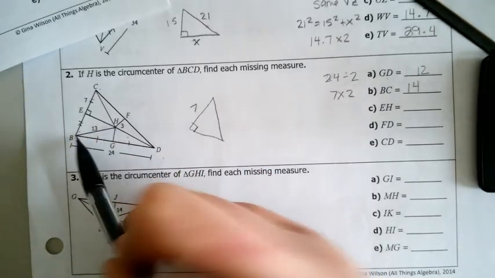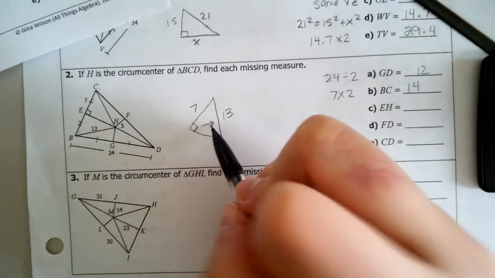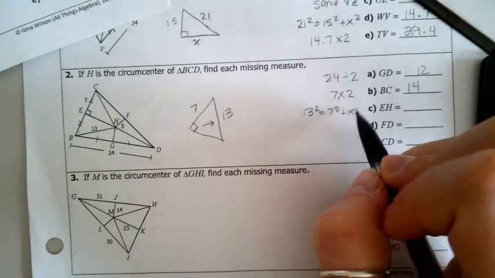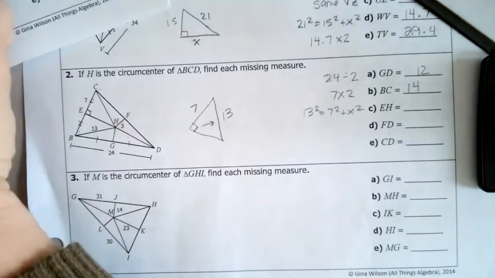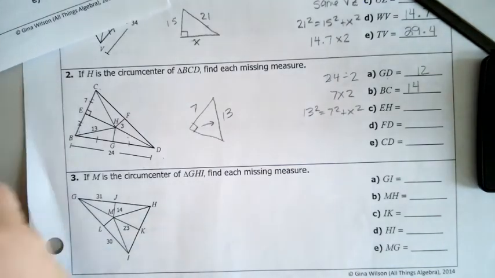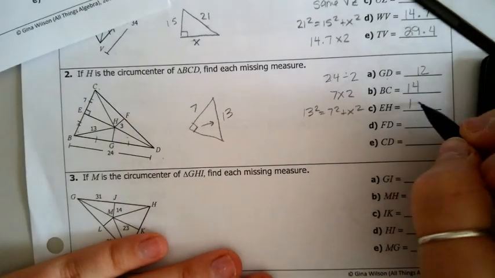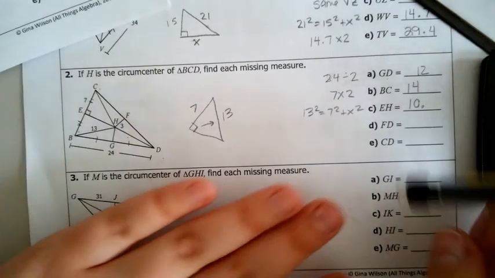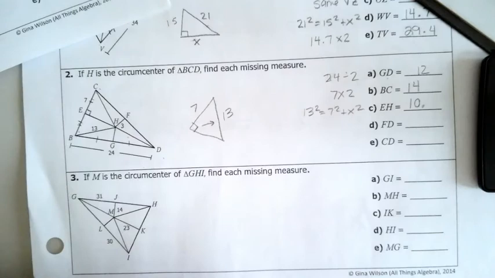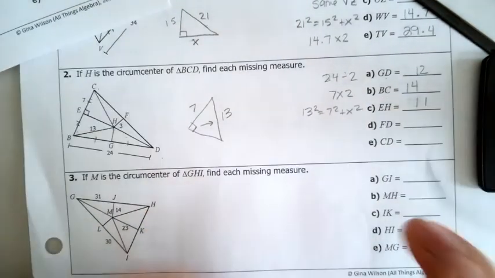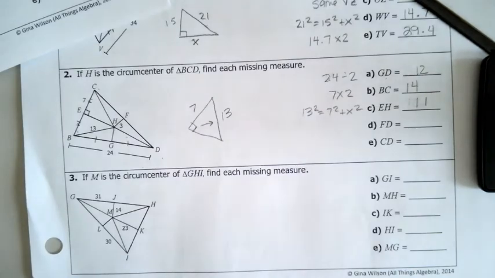So circumcenter to vertex, this is 13. So we're going to do 13 squared is equal to 7 squared plus x squared. Solve that for x, and you get 10.95, so we'll just round it to 11. Okay.